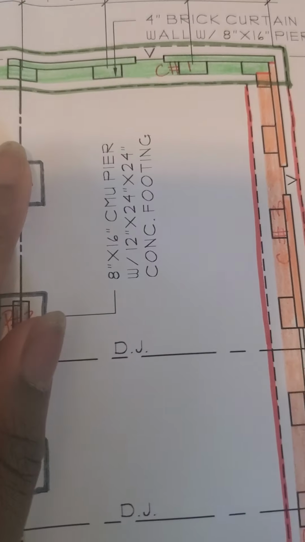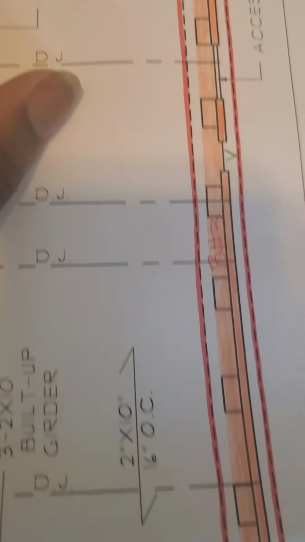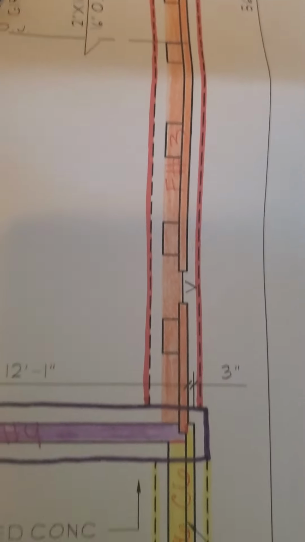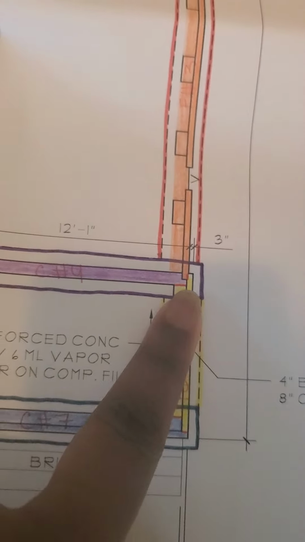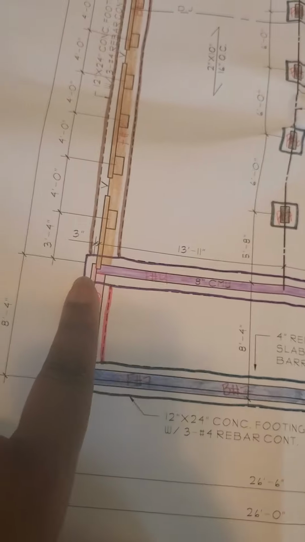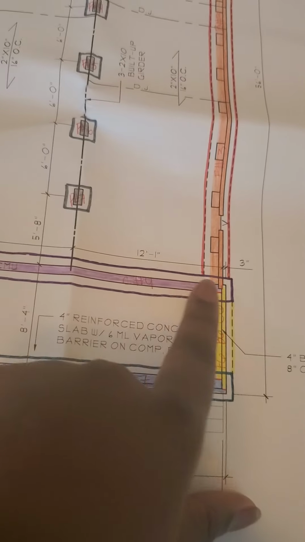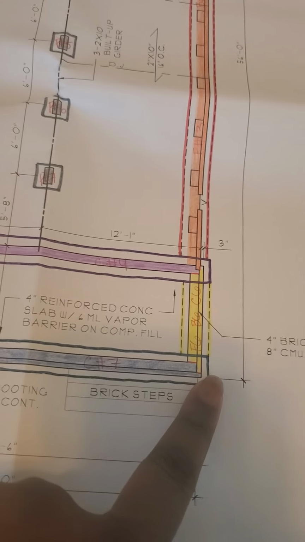Then I have my verticals that are cut short by my front porch construction.